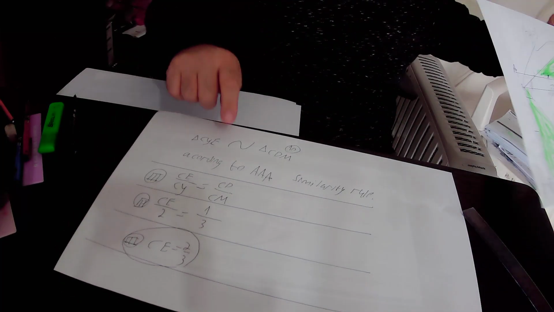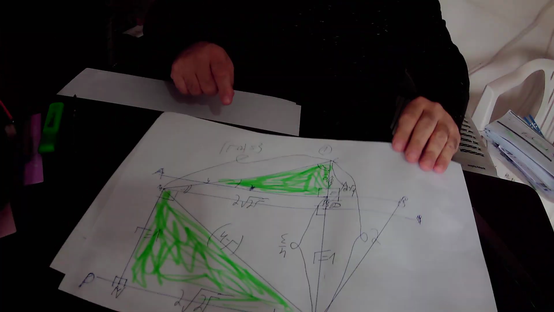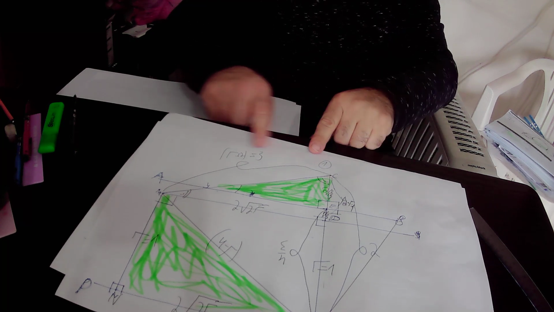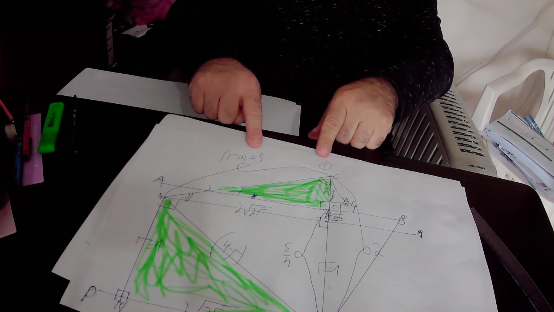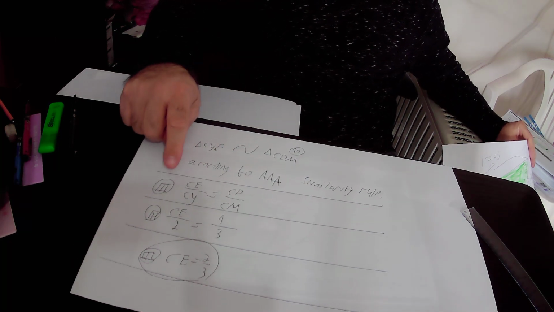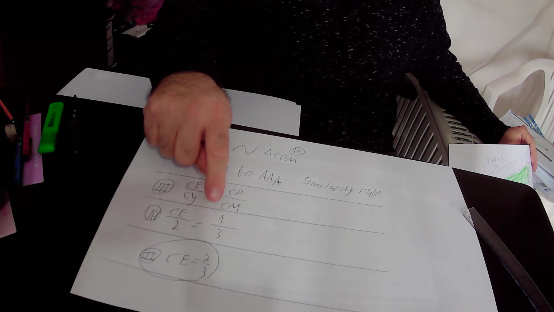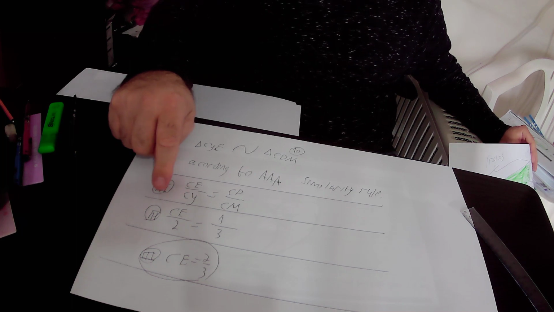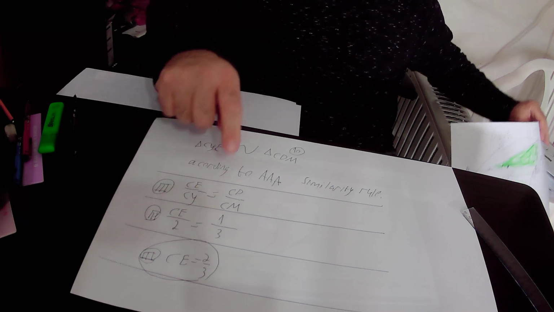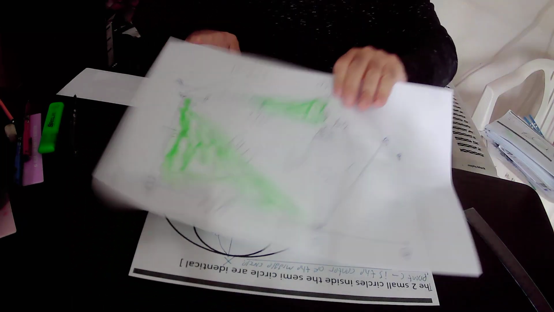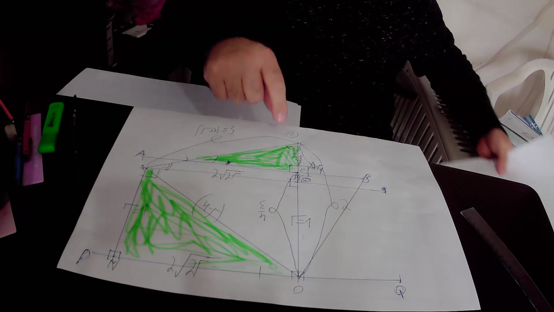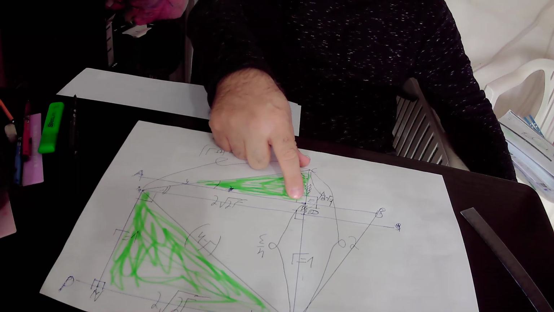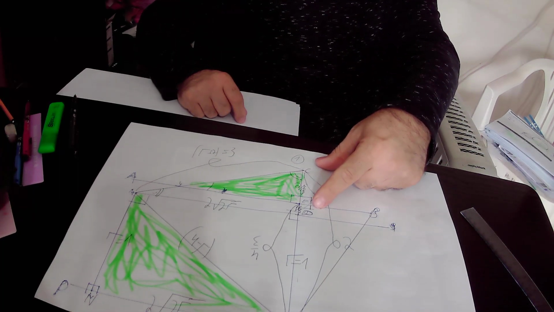And here CM equals 3 units. So in total we found that CE over 2 equals 1 over 3. We multiplied equation number 3 by 2 and found that CE equals 2/3.